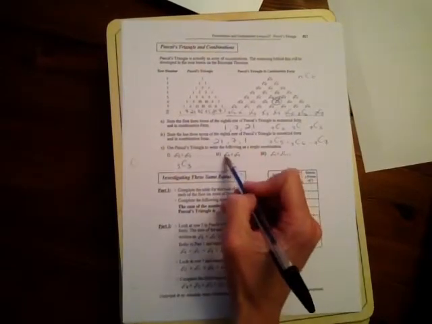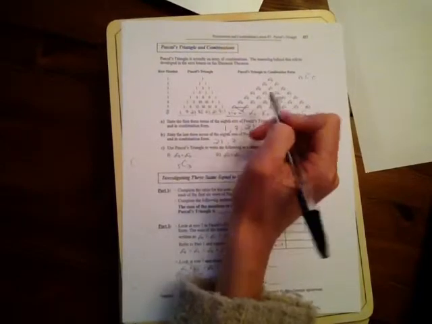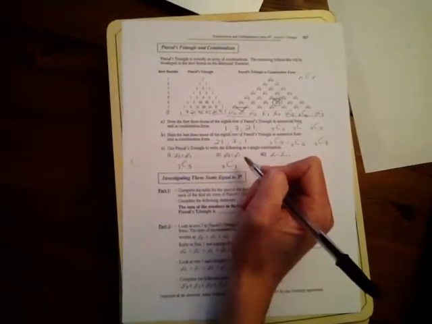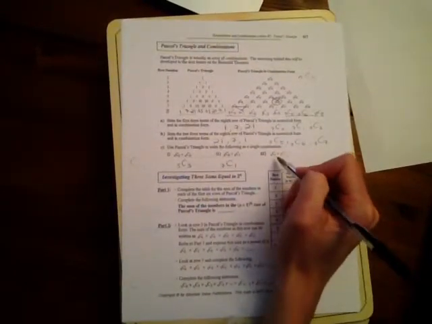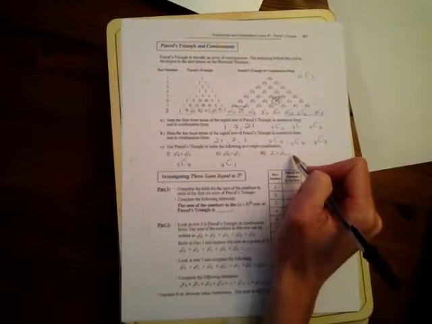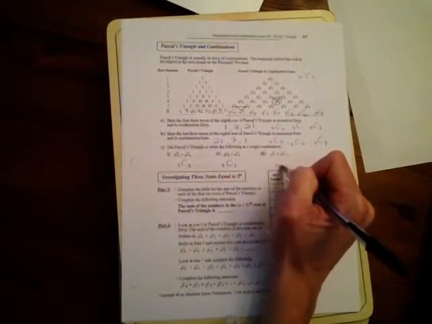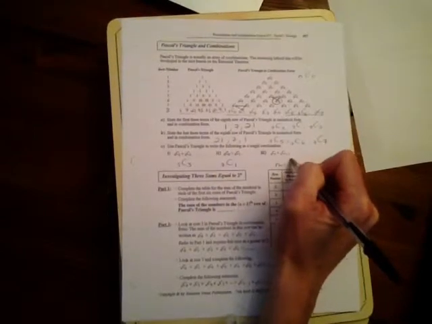Okay, now let's try 6 choose 0 and 6 choose 1. If I were to create a triangle, I would get 7 choose 1. And lastly, the rule for this: if I have n choose r plus n choose r plus 1, that will add up to n plus 1 choose r plus 1.